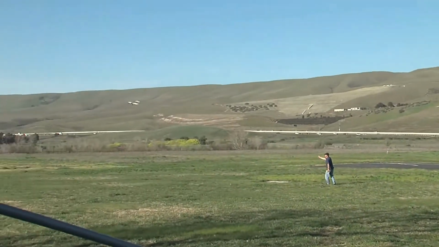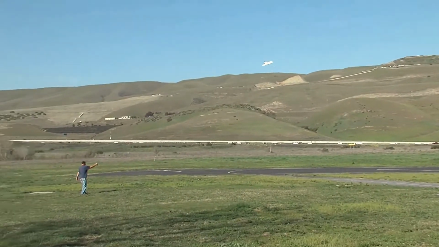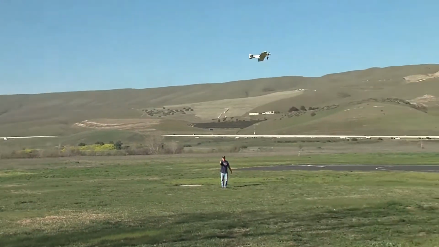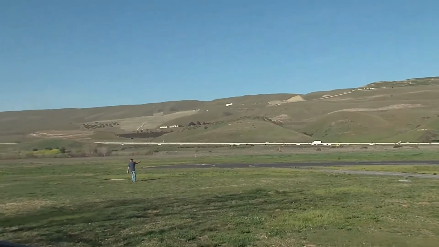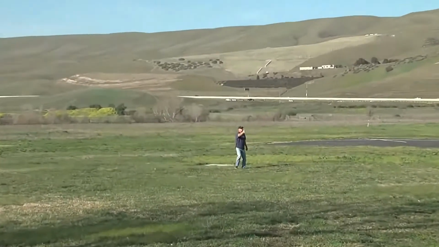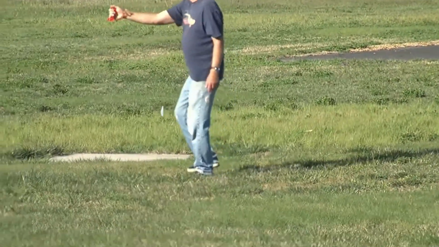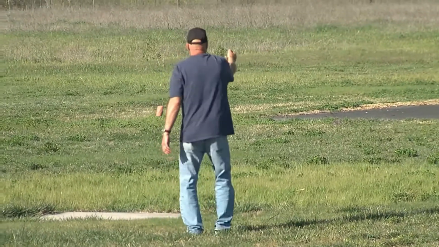Here, though there is relative motion, the distance from the plane to the controller is always the same. What counts for the Doppler effect is the relative distance rate of change.